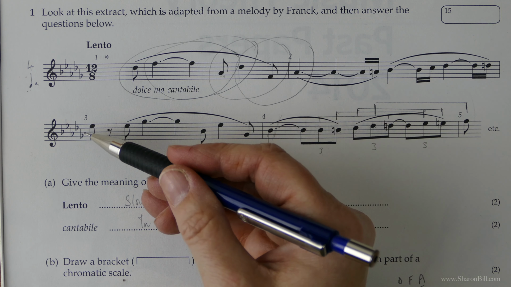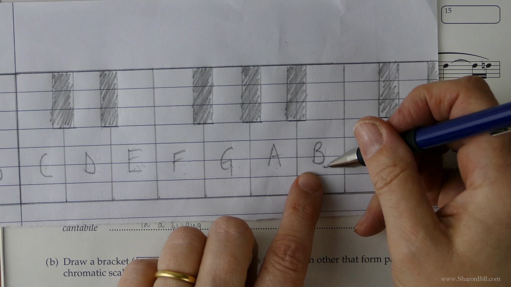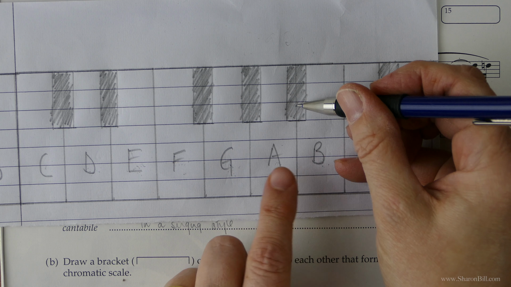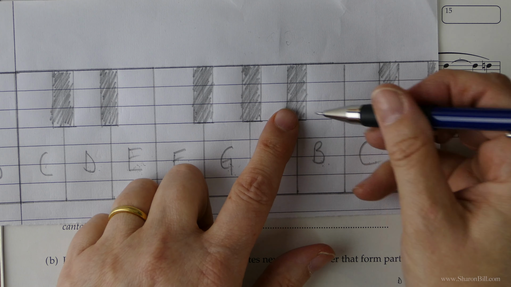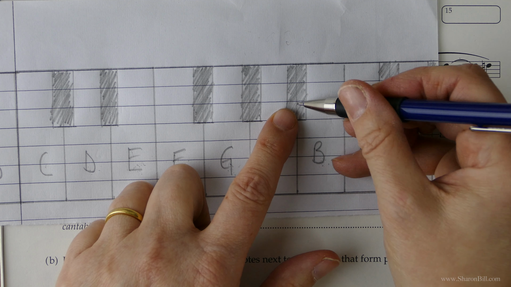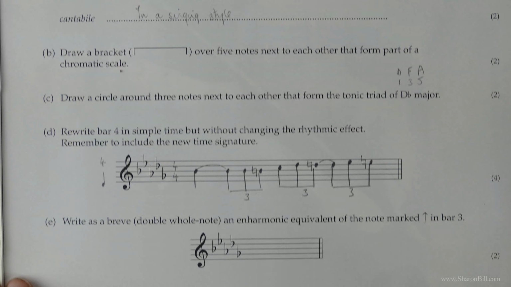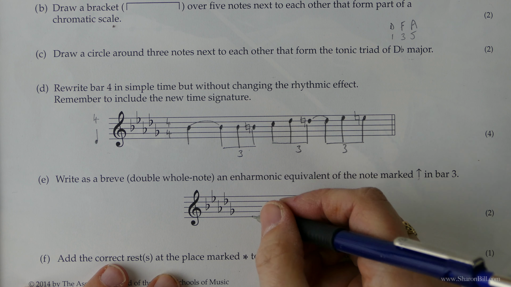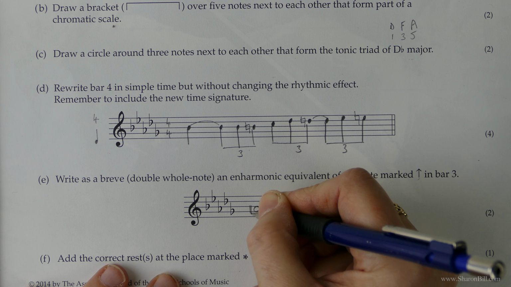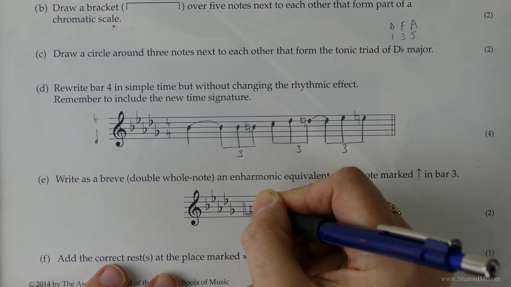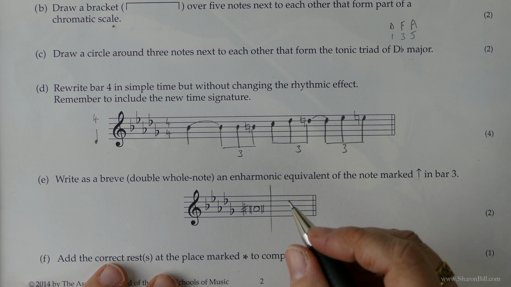At the moment this is a B flat because of the key signature. And so if you think about it, B flat we could also call A sharp, so that's one option, A sharp, or we could call it C double flat. Either one of those will do. And if we write those as a breve, let's do the A sharp first of all. This is one option. A, there's our breve, and then we put the sharp sign outside of that. So that's one answer that would be correct.